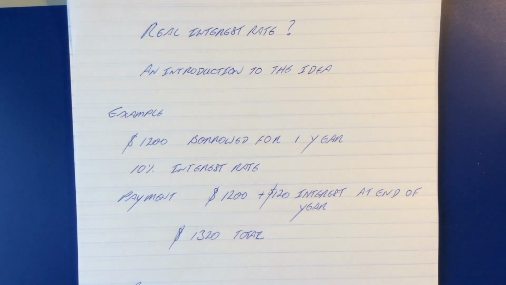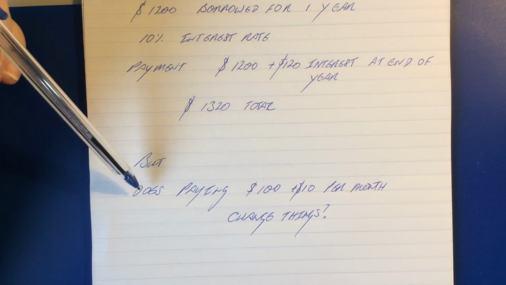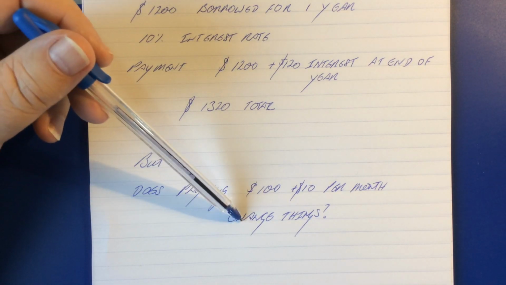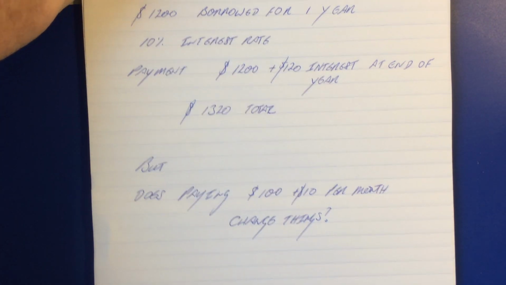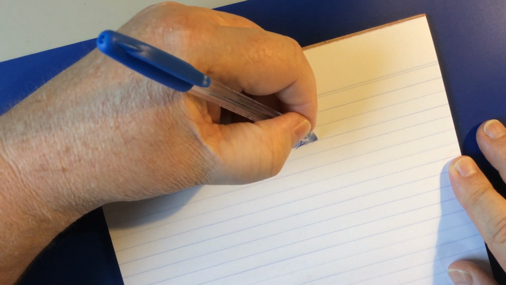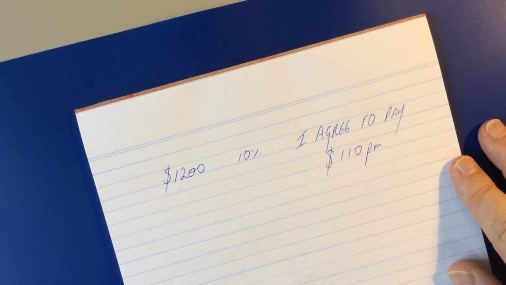Okay. Now, I want you to consider a different way in which that money could have been repaid. And the question is, does paying $100 plus $10 per month, $110, change things? And the short answer is that it does. So let's consider that. So we'll just write this out on a fresh sheet of paper. So I borrowed $1,200. The interest rate is 10%. And what's really important is I agree to pay $110 per month to repay this loan in the space of 1 year.